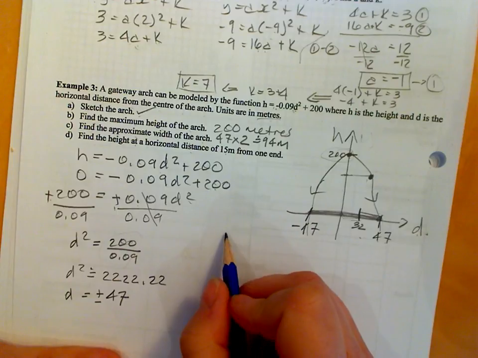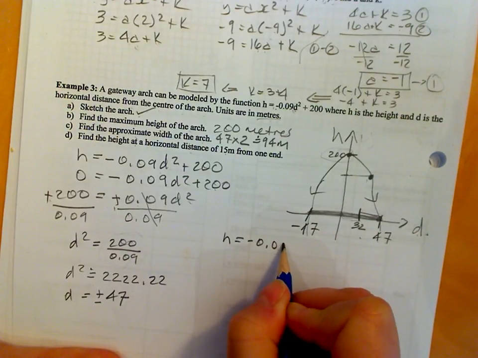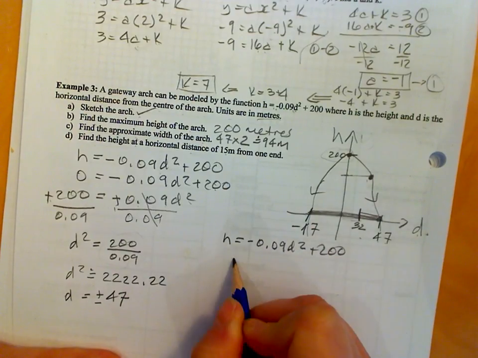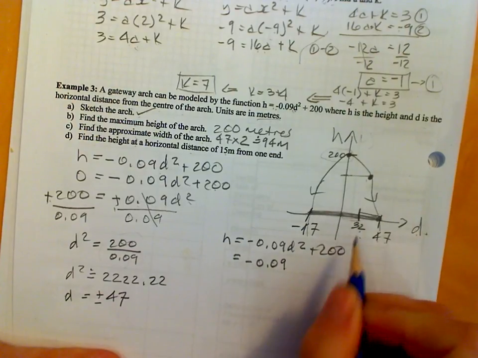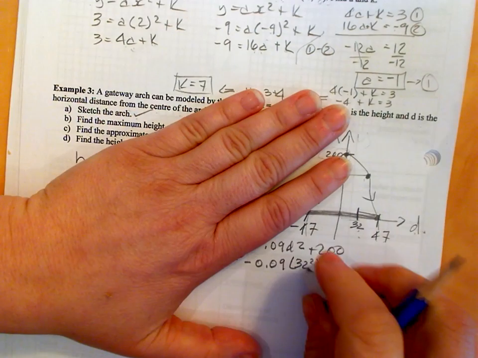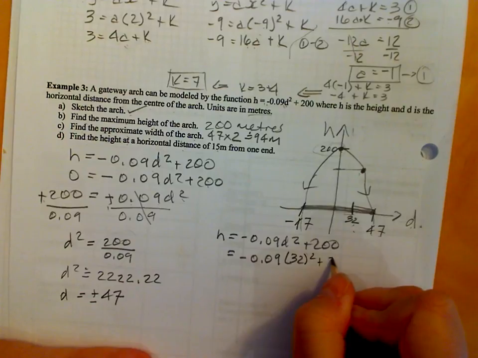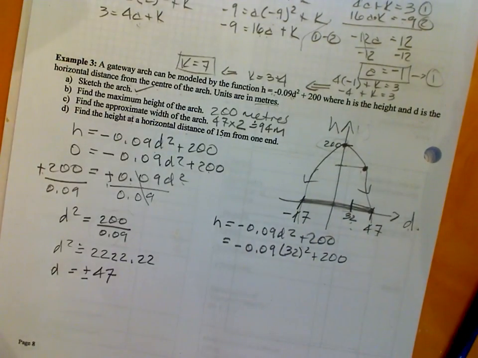Well, I don't know, let's see. h equals minus 0.09 d squared plus 200, minus 0.09 times 32 squared. Okay, let's figure out what it is.